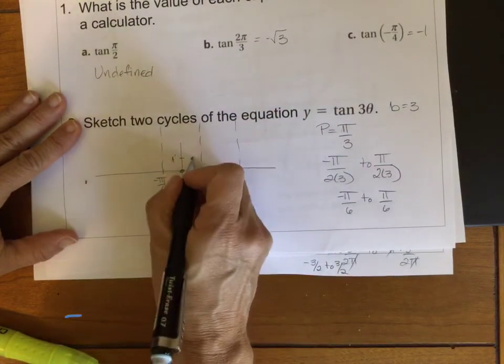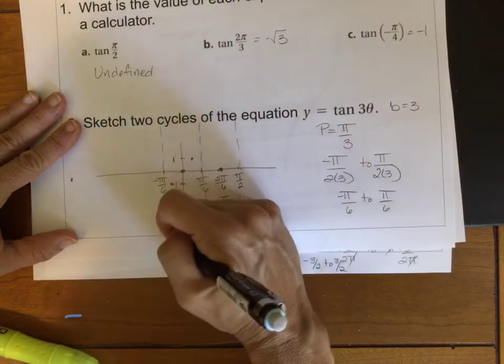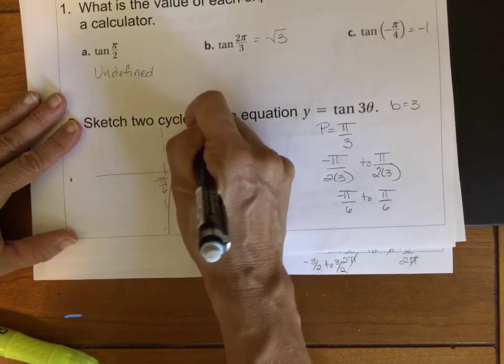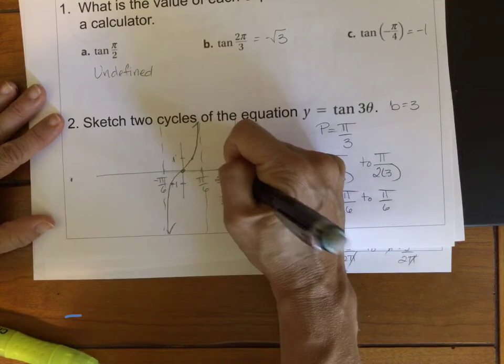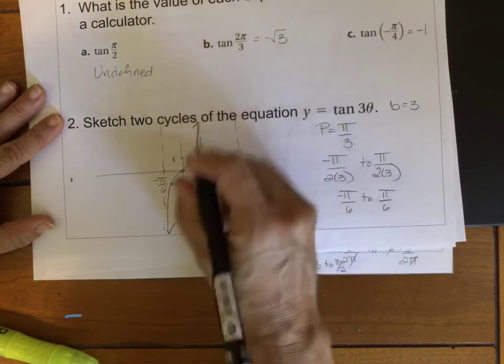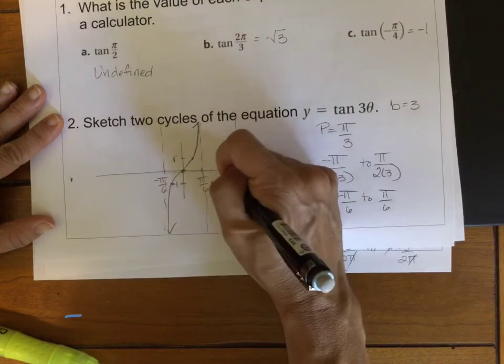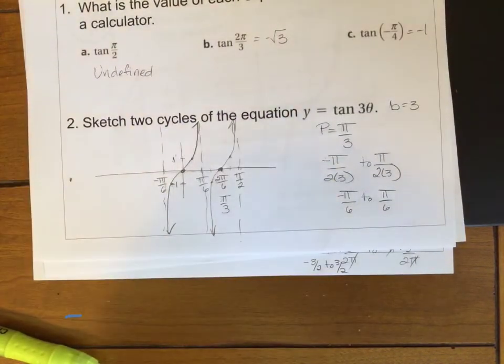And it's going to be at positive 1 on this side and negative 1 over here, and then I draw my branches in. Same over here, halfway in between are my amplitude, and I draw in my branches.